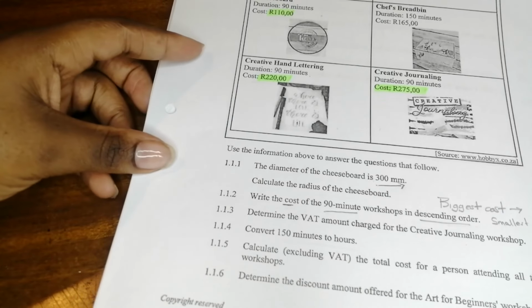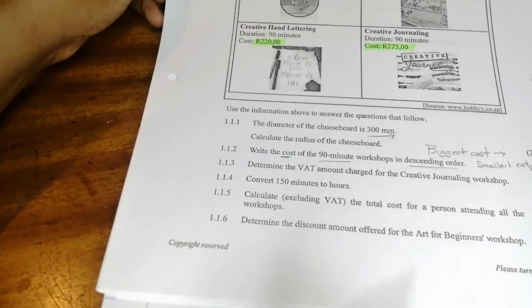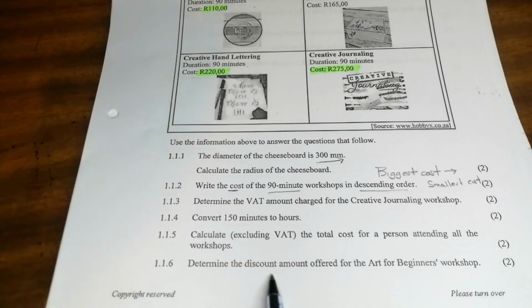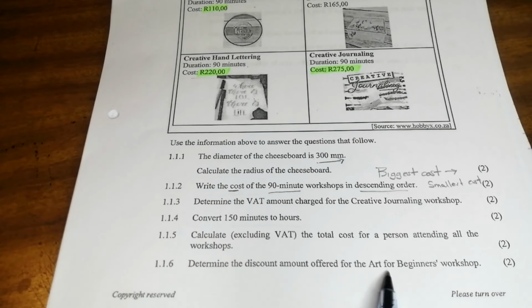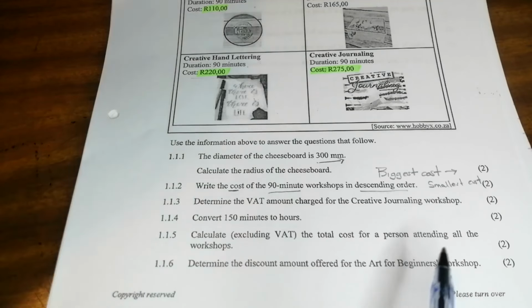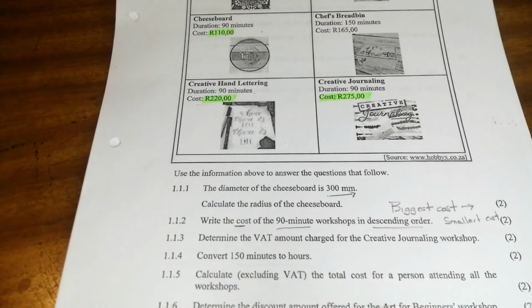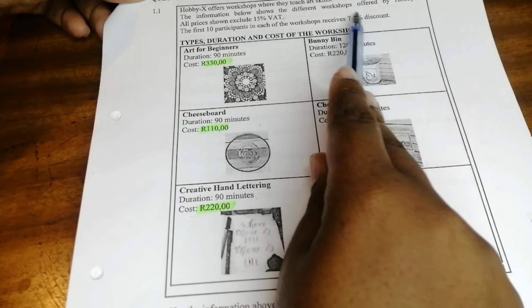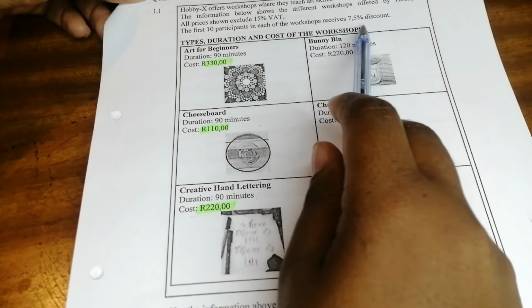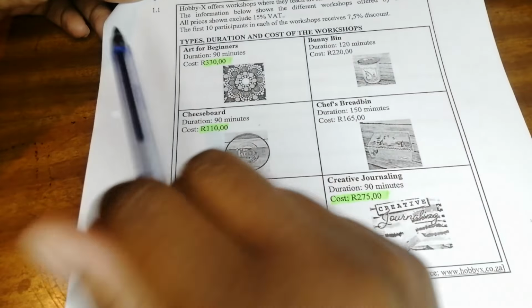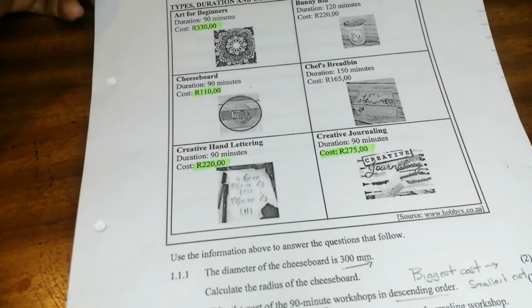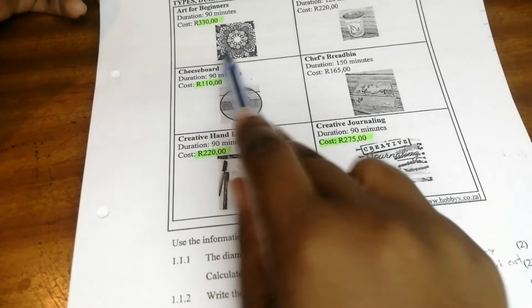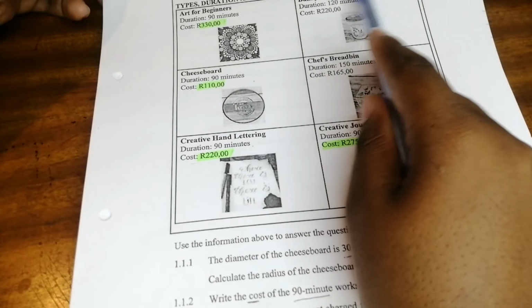1.1.6. Okay. Determine the discount amount offered at the Art for Beginners workshop. Right. So let us determine what the discount amount would be for the Art for Beginners workshop, right? We are told that the first 10 participants in each of the workshops receive a 7.5% discount, right? So each person that comes to each of these workshops gets a discount of 7.5%.